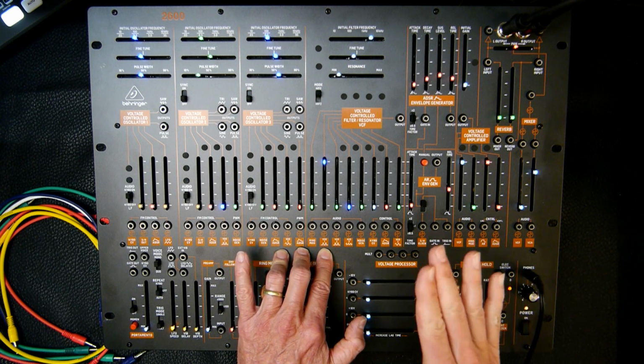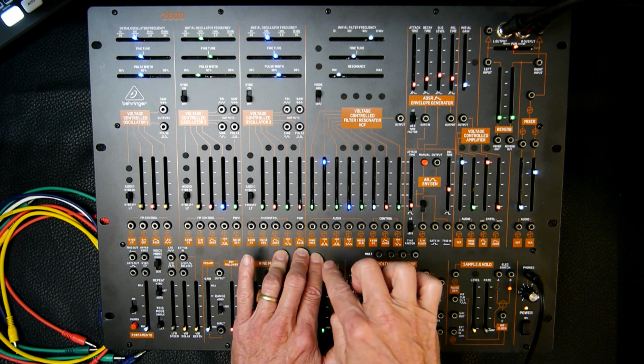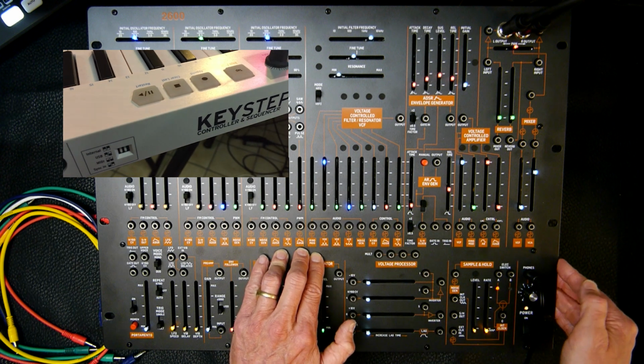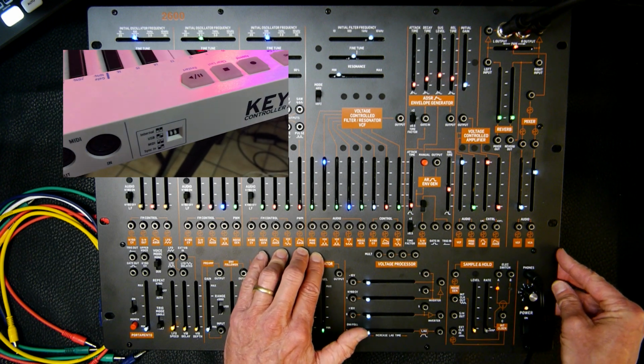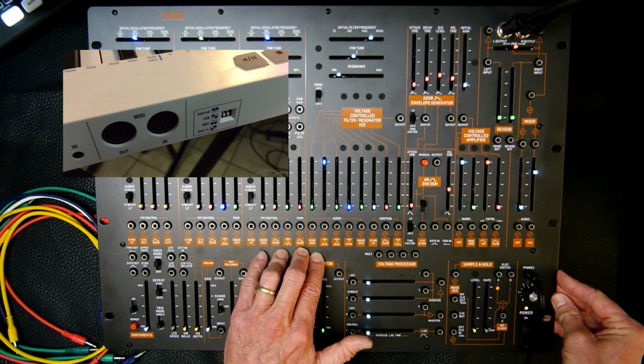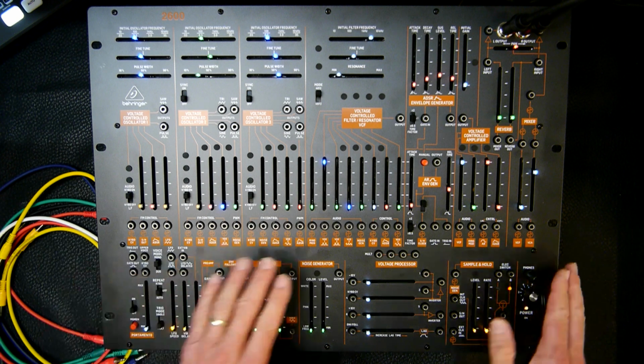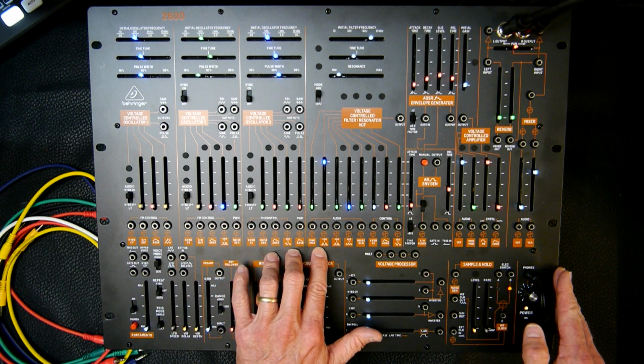And this is oscillator number 1 playing a square wave. I have connected an Arturia KeyStep to the Behringer 2600 via 5-pin MIDI. As I said, the pre-wired connection for VCO number 1 is a square wave.